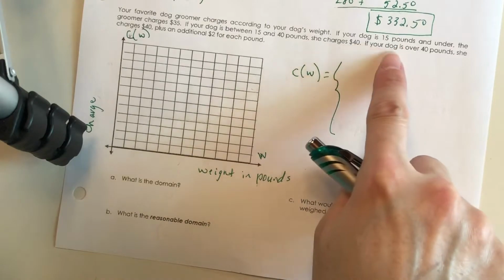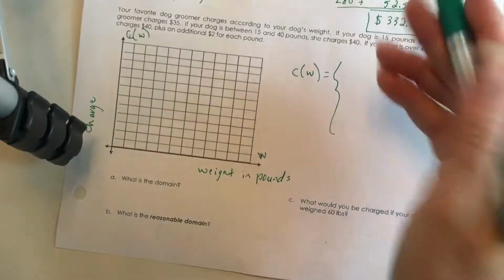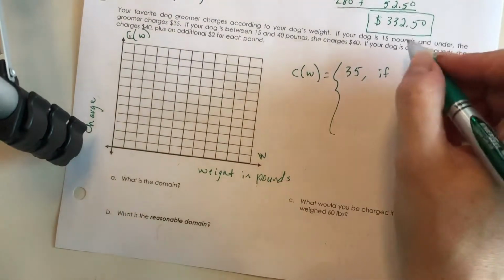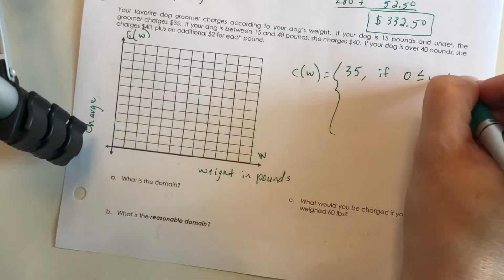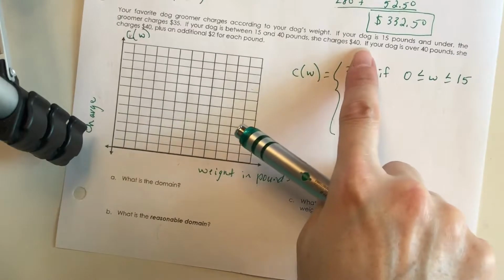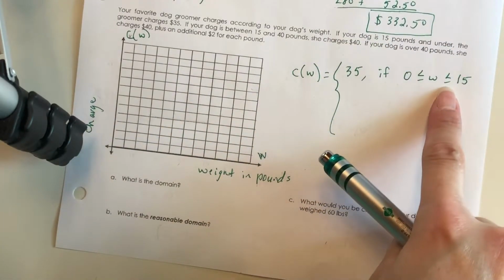If your dog is 15 pounds and under, it's going to be $35. So we're going to say 35 if the dog's weight is between 0 and 15. Notice it said if your dog is 15 pounds and under, so you would include equals at the 15.